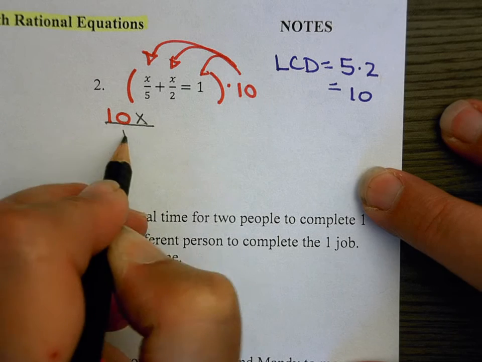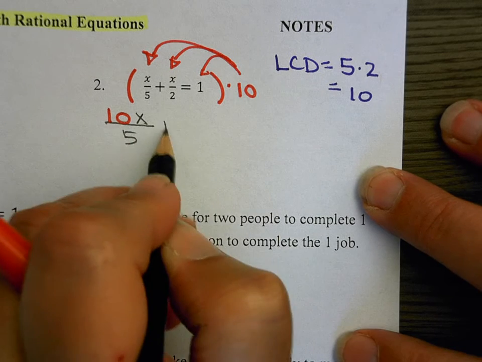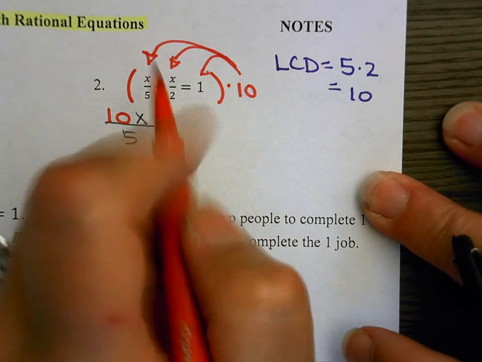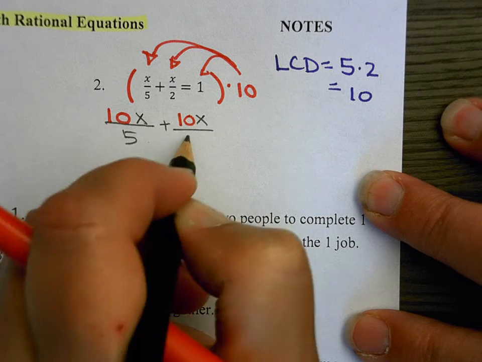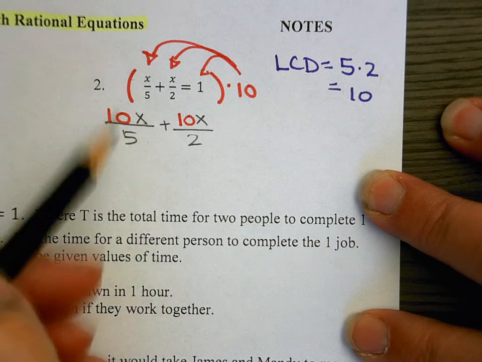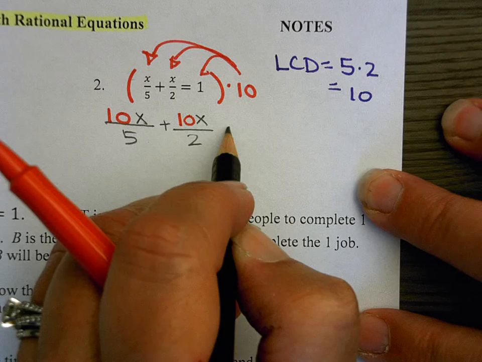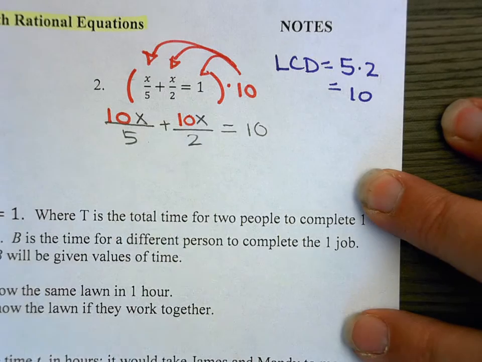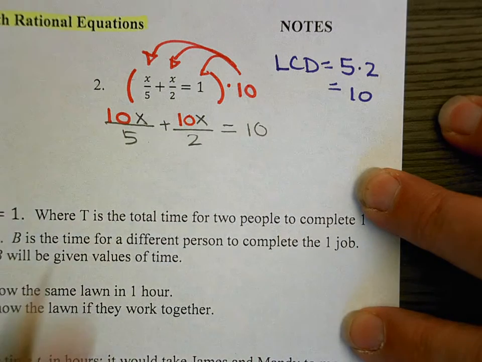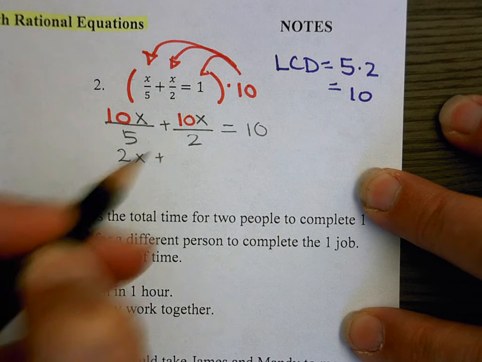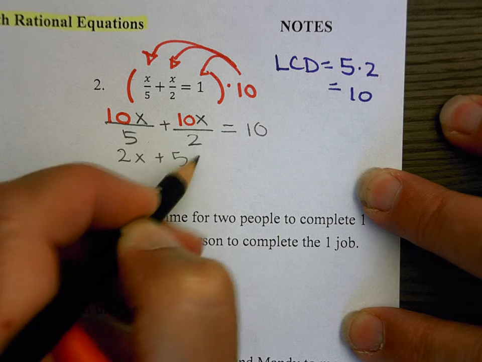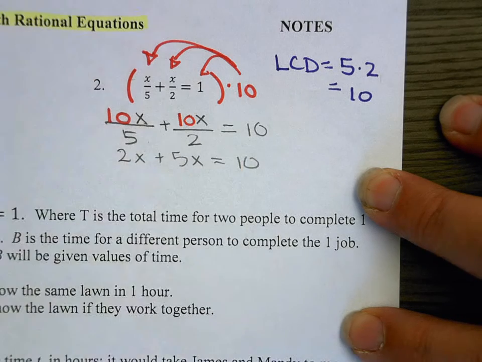And then still over 5, right? And then plus, and then I'm going to multiply the 10 to the numerator there. So that would be 10 and then x over 2 still. So the 10x over 5, 10x over 2, and then finally 10 times 1, which is just 10. And then now I'm going to go ahead and reduce. So 10 divided by 5 is 2, so that would be 2x. 10 divided by 2 is 5, so that would be 5x. And then, of course, I have 10.